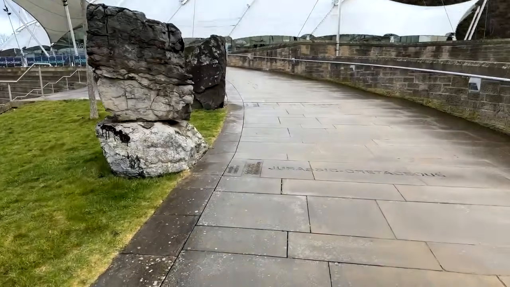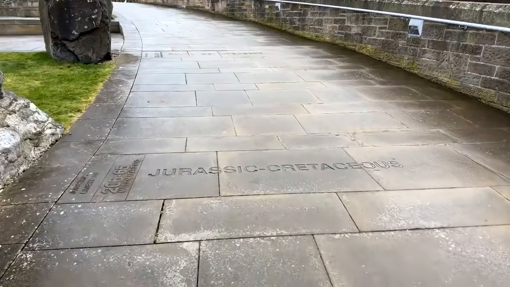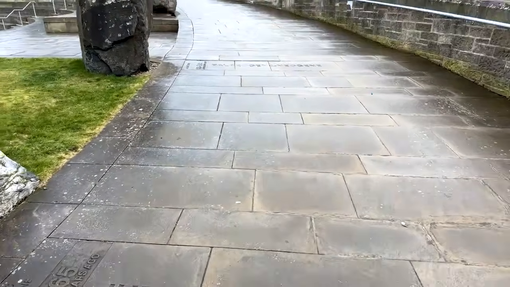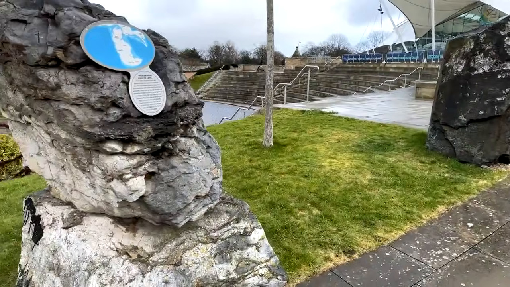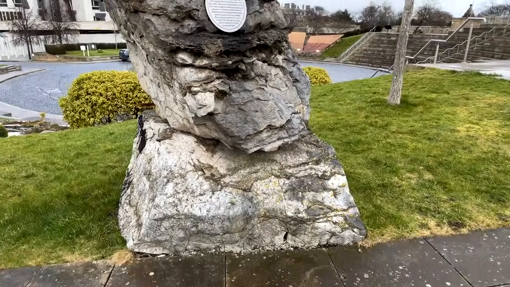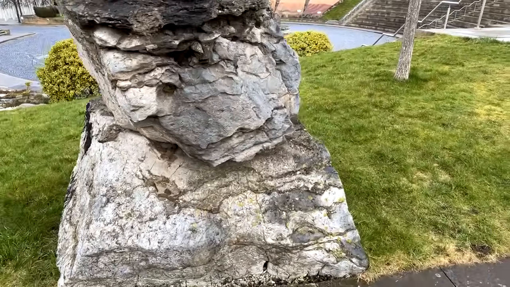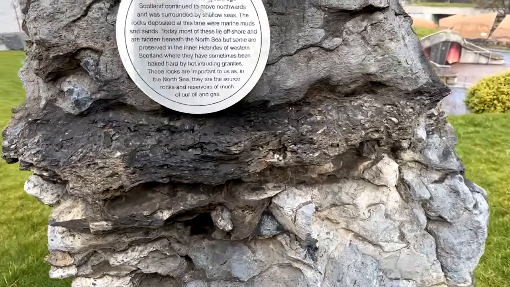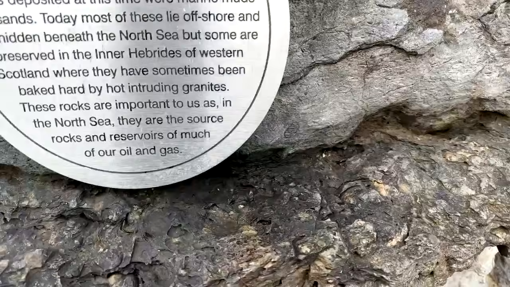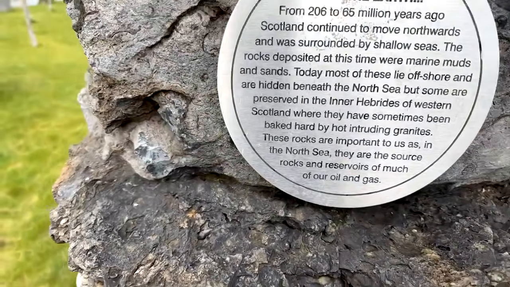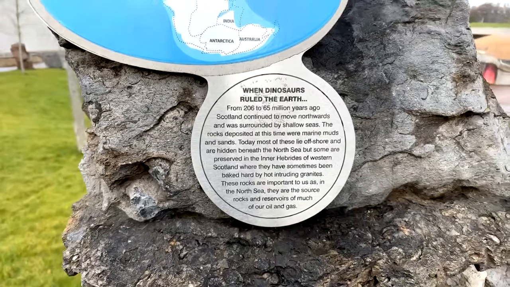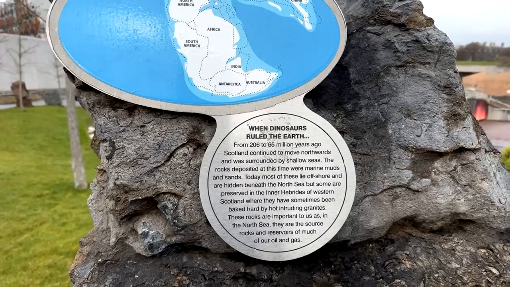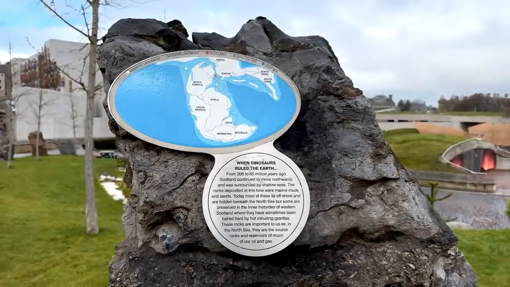Now we're still moving through time. Jurassic in the Cretaceous period. So there we go again. And this is Jurassic limestone that we're looking at now. So you've got all the different kinds. And there we've got the information about it. When dinosaurs ruled the earth, 206 to 65 million years ago. And I'll just pull out so you can get the little map on the top there as well.